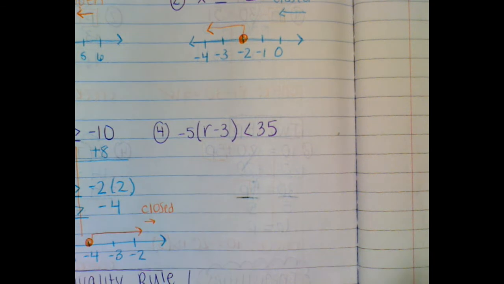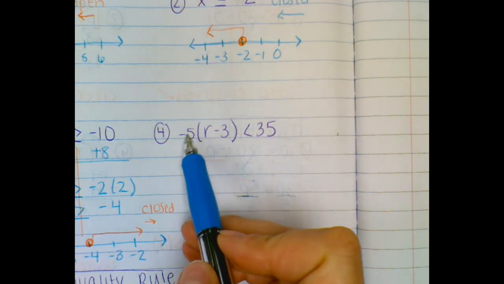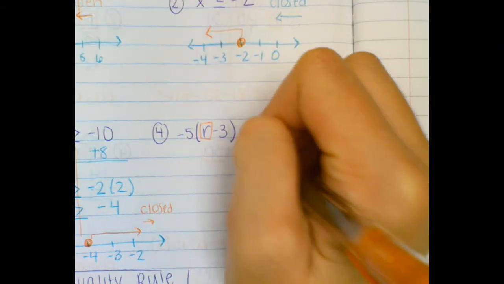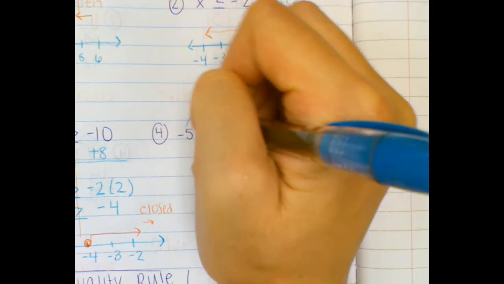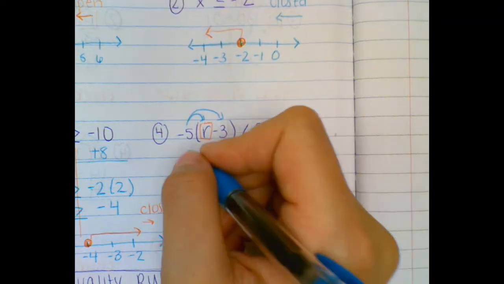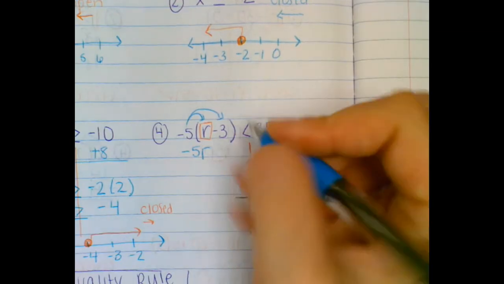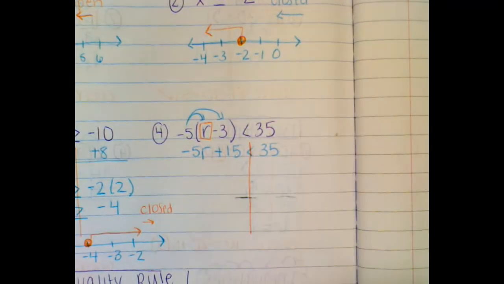Okay, last one, and this one has the special hint. So just like the last one, okay, here's my variable inside, and I can draw my line. I have to distribute first this time. So I'm going to distribute, and be careful with your negatives. Negative 5 times r gives me negative 5r. Negative 5 times negative 3 gives me positive 15. Don't mess that up. And carry the rest down.